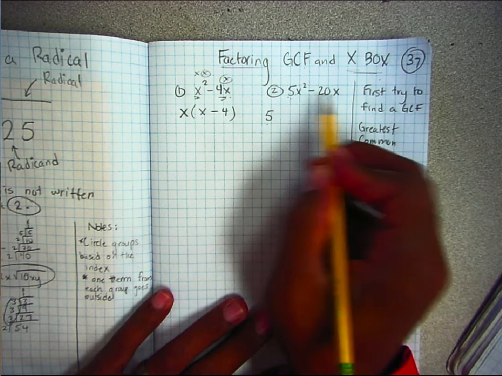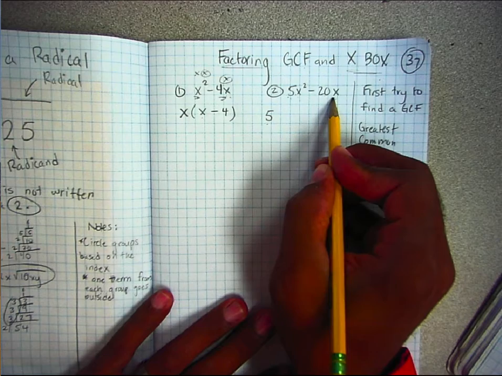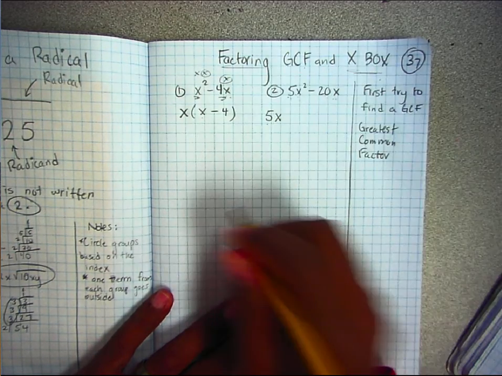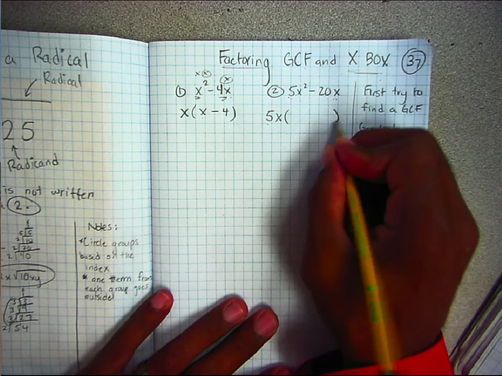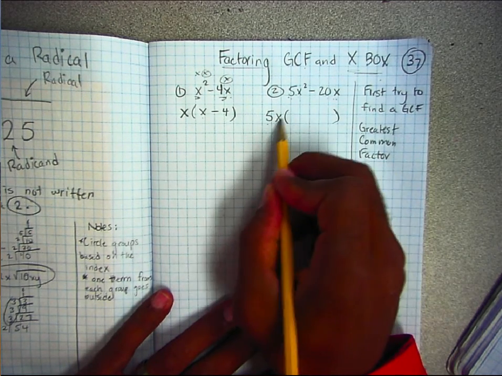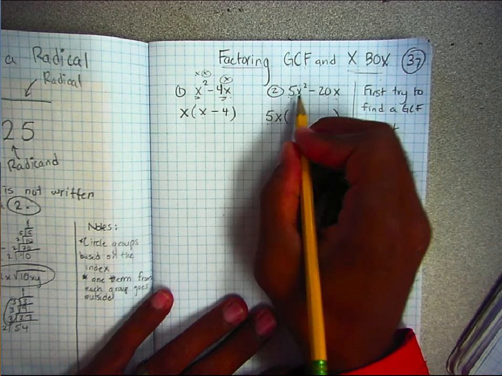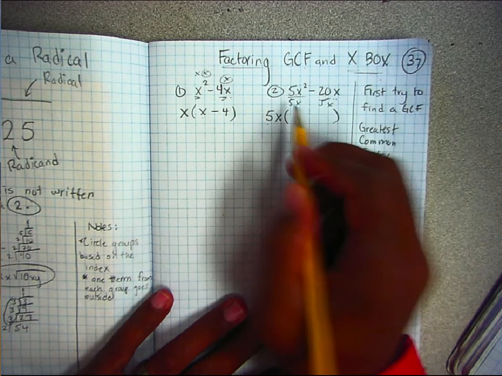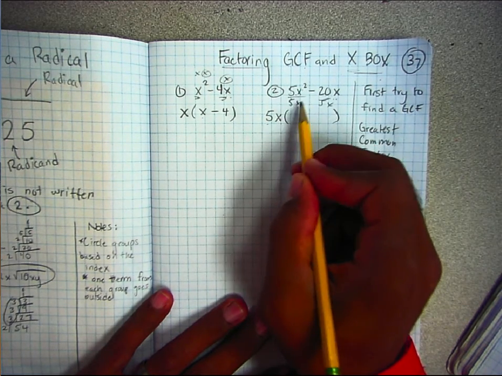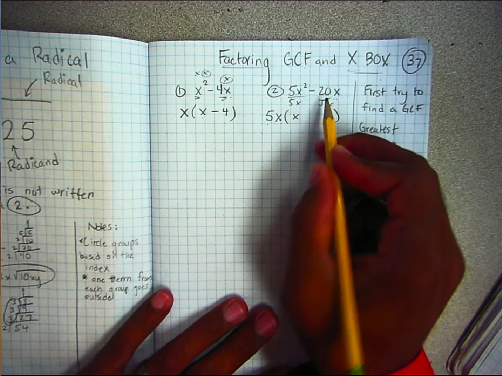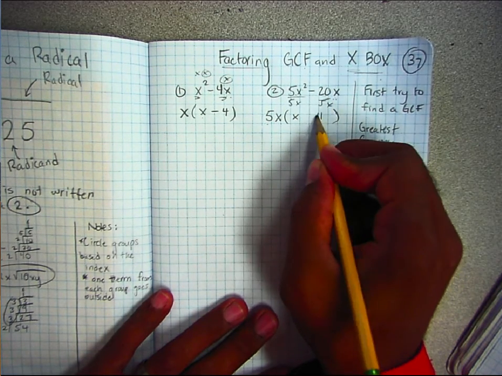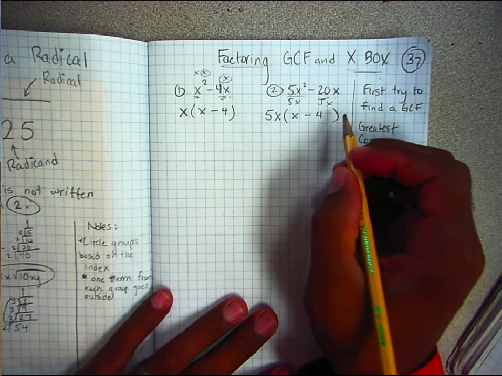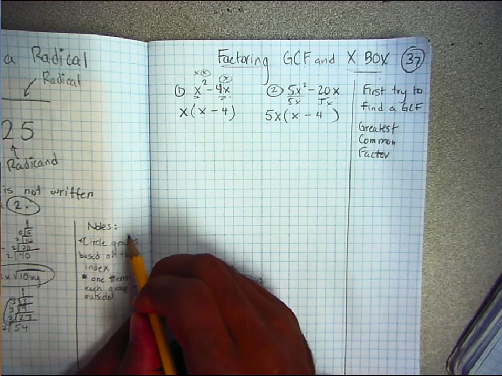Then also x squared and x share a common factor of at least 1x, just like this one did. So I will divide out an x. The common factor goes in front of your parentheses, and then I divide 5x into each of these terms. Divide by 5x, divide by 5x. 5 divided by 5 is 1. X squared divided by x is just x. 20 divided by 5 is 4, and remember to bring down your sign, negative. And x divided by x is just 1, so it's 5x times x minus 4.